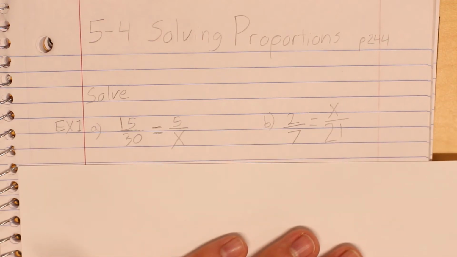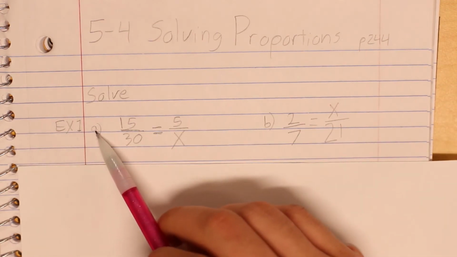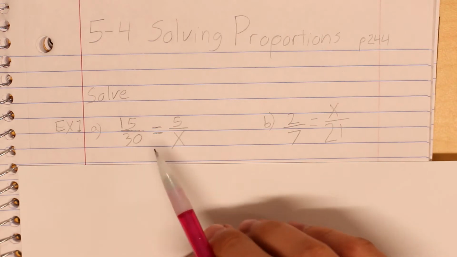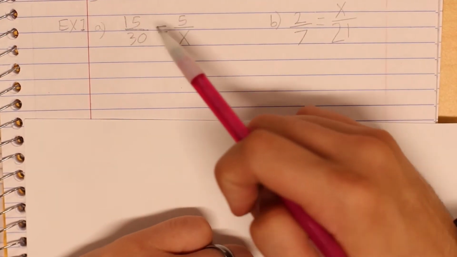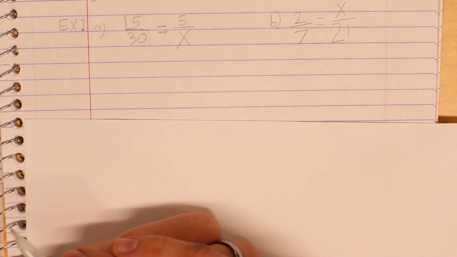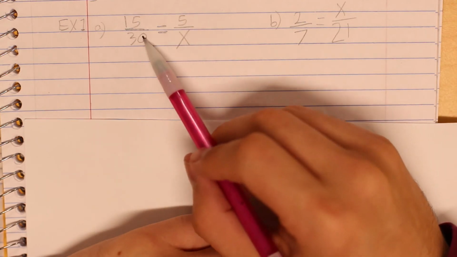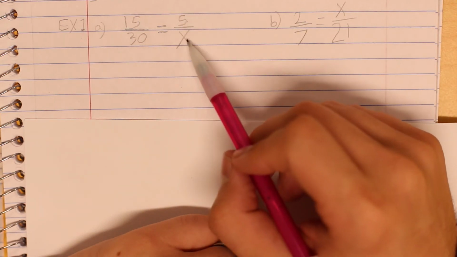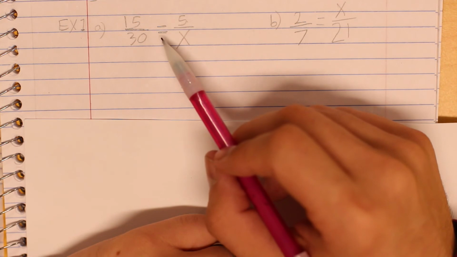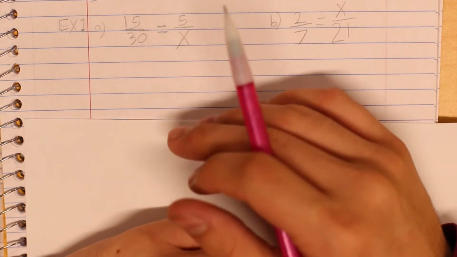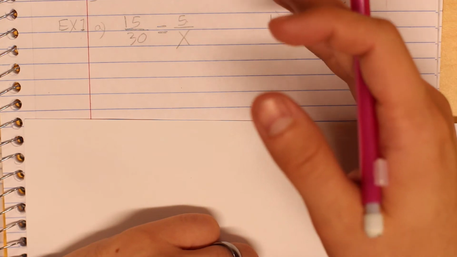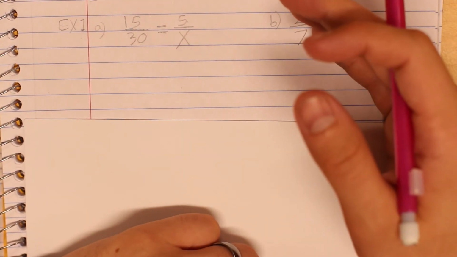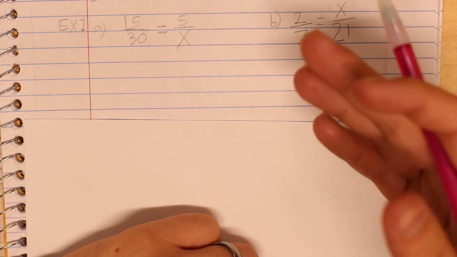So here we have two different examples. We have example 1, A and B. So make sure you copy these down. So for example 1A, I have this right here. Proportion. It is a proportion because we have this ratio and this ratio, and they're equal to each other. We're told, this time it's not a question of are they equal to each other, we're told they're equal to each other, okay?